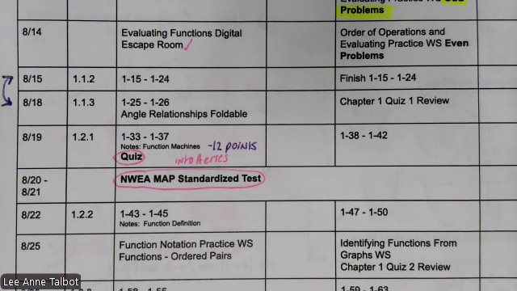Today we're going to do 25 and 26 and the angle relationships foldable. And the homework is going to be the quiz 1 review. So you guys have a quiz on Tuesday. There's 3 questions. Order of operations question, tile pattern, and function machine. But it's all in your quiz review. So that's going to be the homework. And then we'll do 15 to 24 on Monday instead.